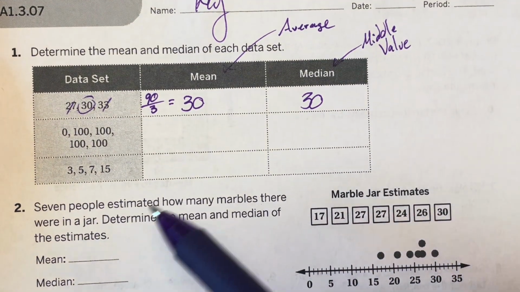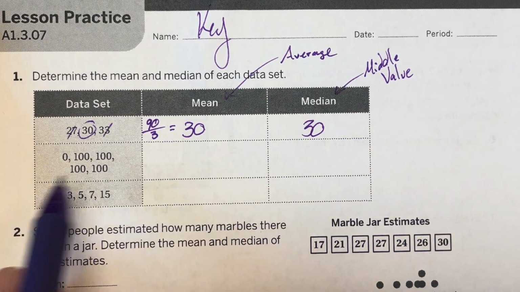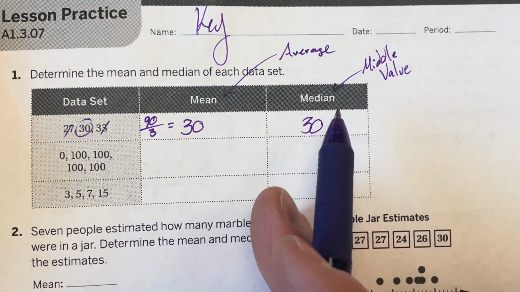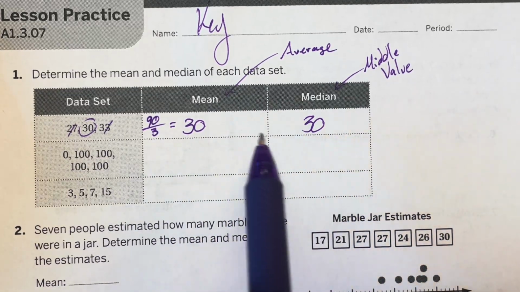Again, when you're younger, you learn about these, and in algebra what we care is that you learn that these are measures of where the center is. The average is one way to measure where the center of your data is, and the median is another way. However, outliers affect one of these more than the other.